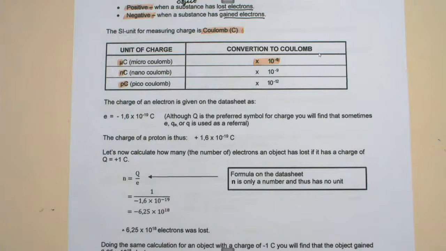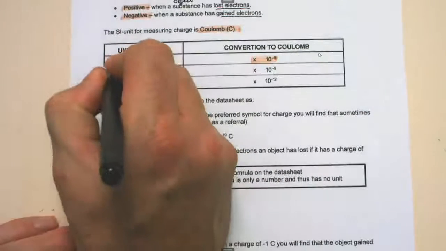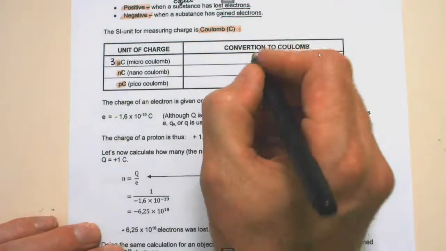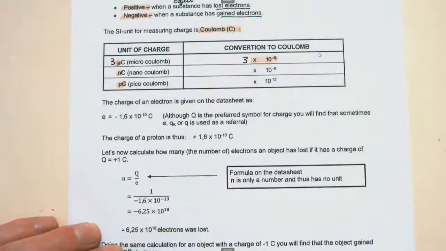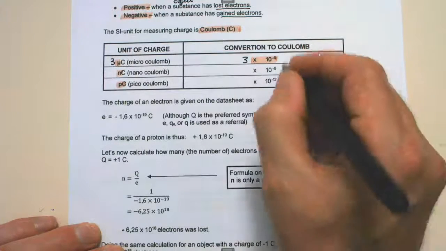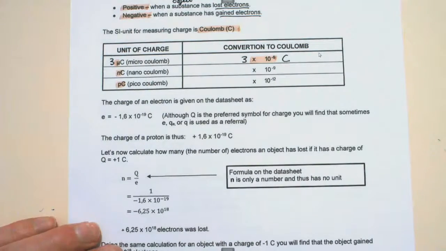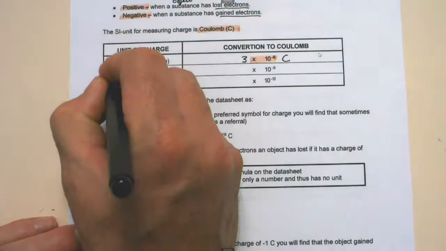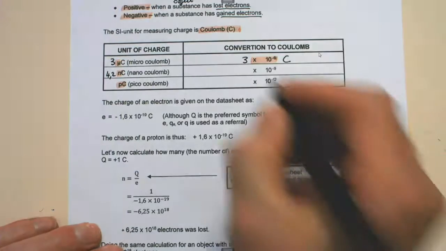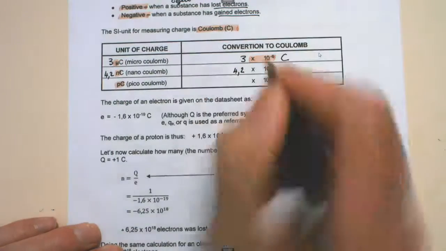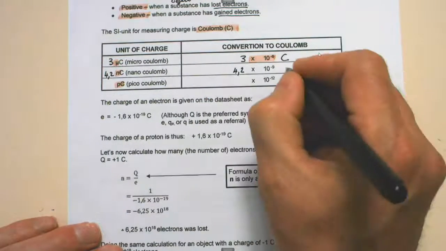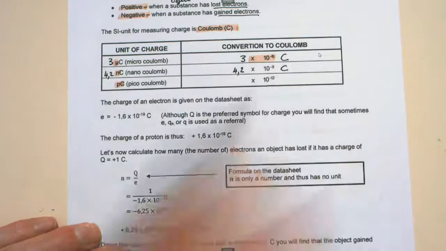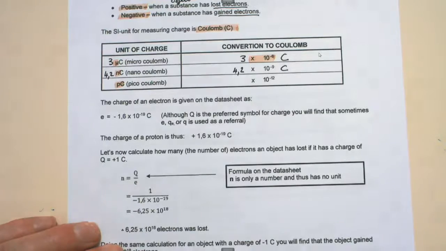So if I can make an example, if I talk about 3 microcoulomb, then we will be using the number 3 times 10 to the power minus 6 coulomb. Now I have converted it to coulomb. If I talk about, let's say, 4,2 nanocoulomb, then it will be 4,2 times 10 to the power minus 9 coulomb. And you need to know how to convert the micro, the nano, and the pico.